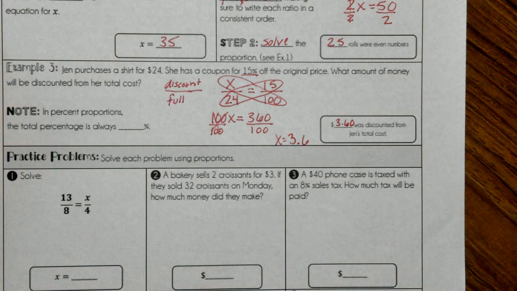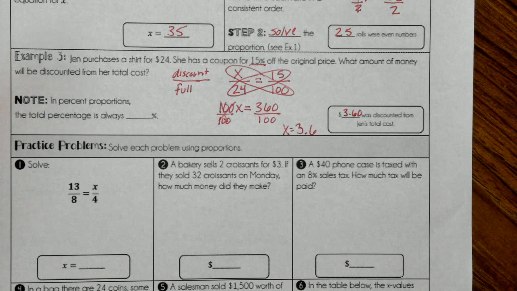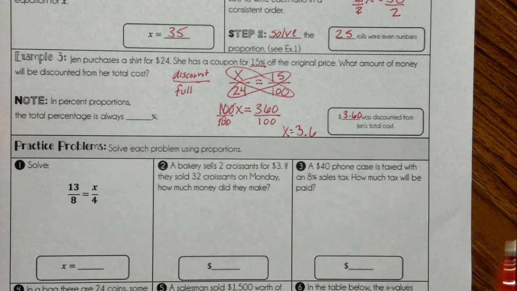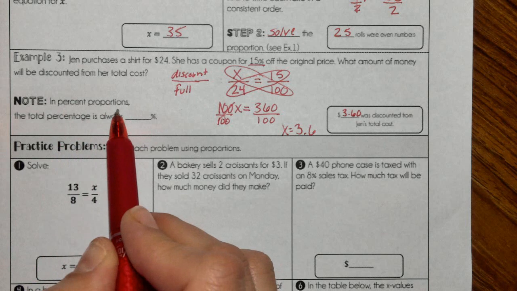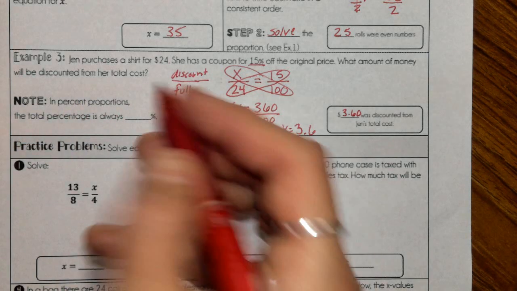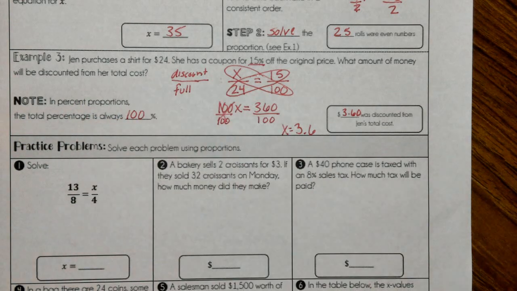Wow, that's not enough room to write in there. Got it though. Okay. Note, I didn't say this earlier. Well, I did, but we didn't write it in. In percentage portions, the total, the full, is always going to be 100%.